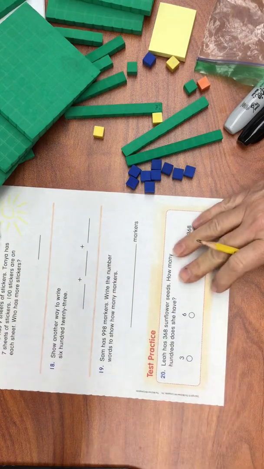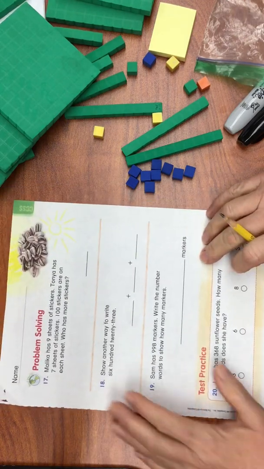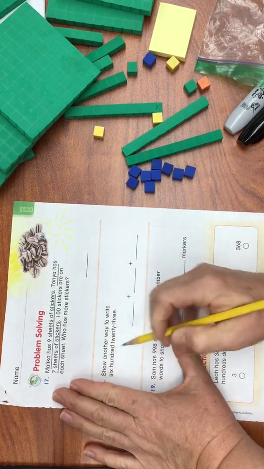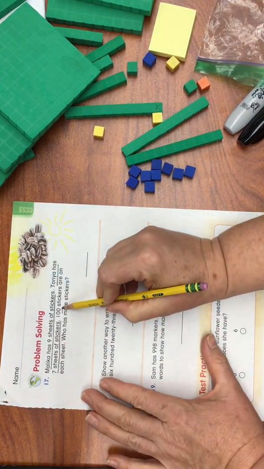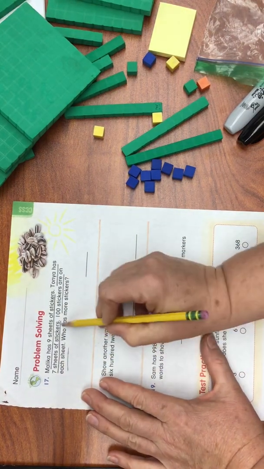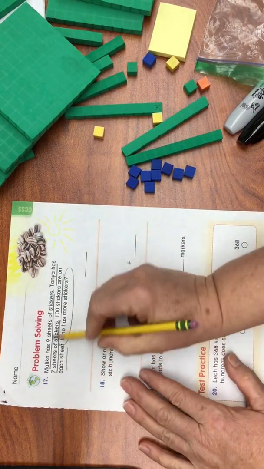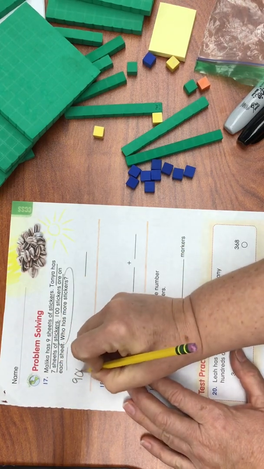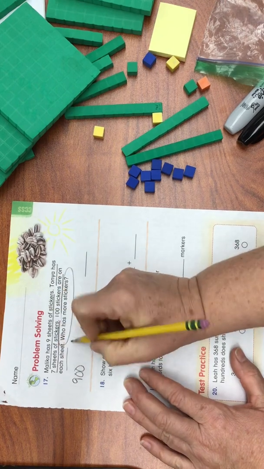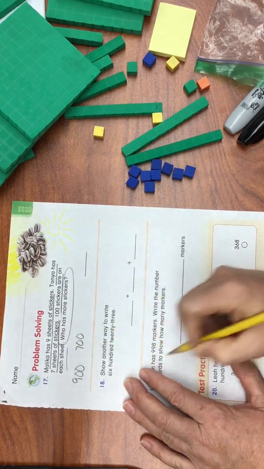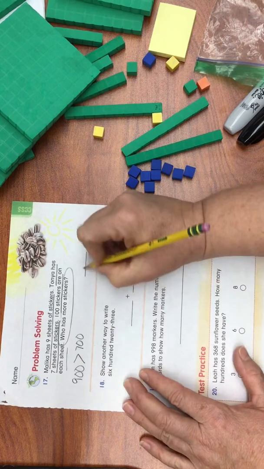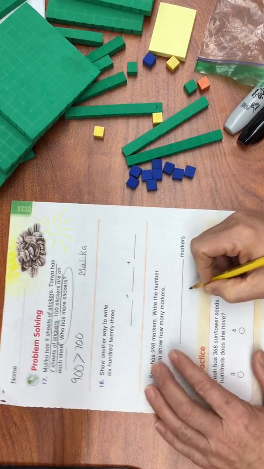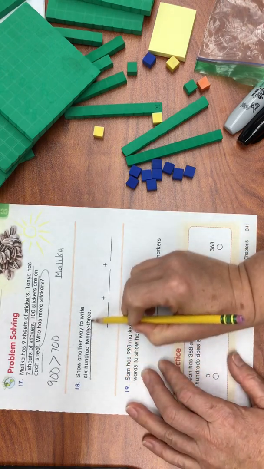Okay, next part, problem solving. Malika has 7 sheets of stickers. Tanya has 7 sheets of stickers. 100 stickers are on each sheet. Who has more stickers? Well, Malika has 9 sheets, and each one has 100, so she has 900. Tanya has 7 sheets. So who has more stickers? Malika has more.